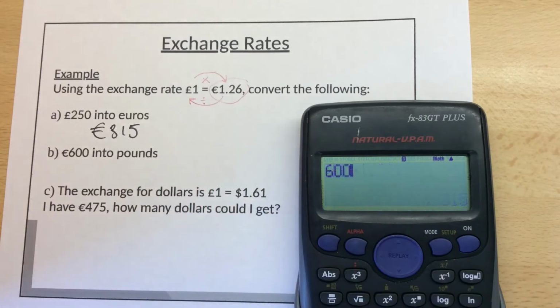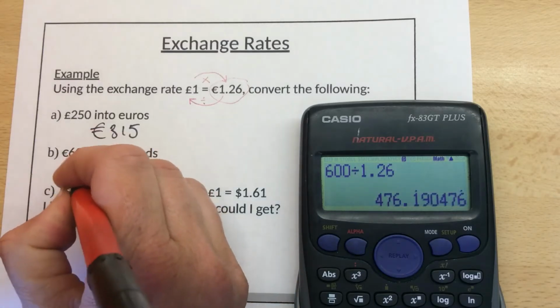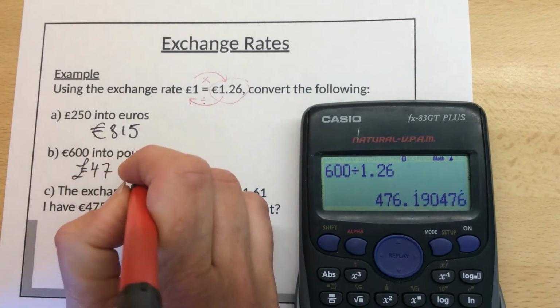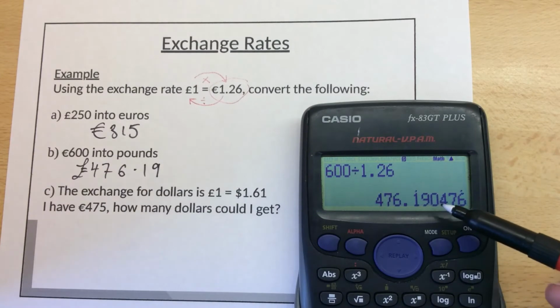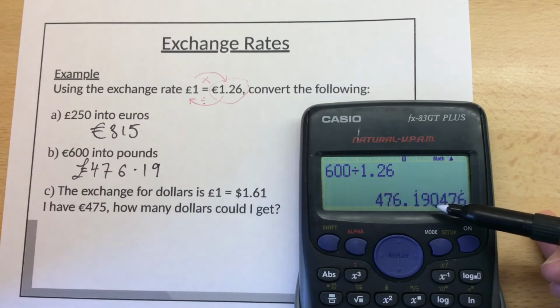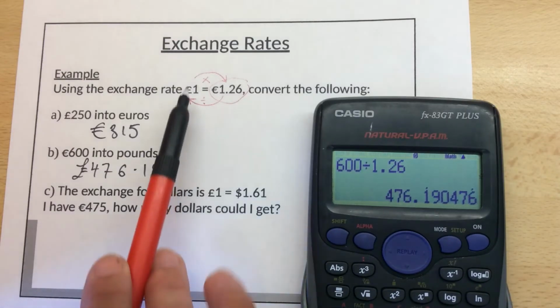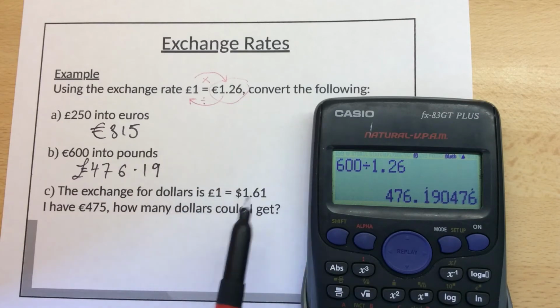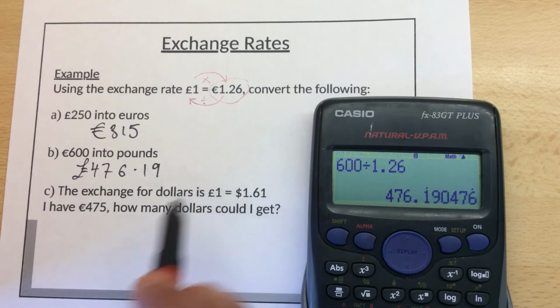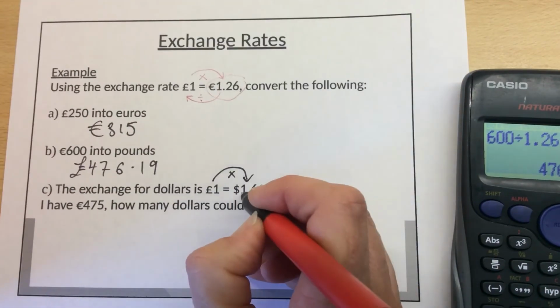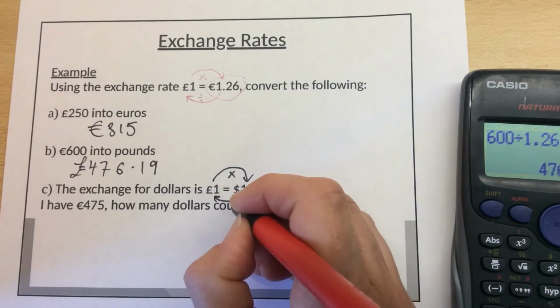So 600 divided by 1.26, press equals. This time you've got a pound sign, and you've got £476.19. I've made it 0.19 because I want to make it look like money, and I've rounded to the nearest pence. Let's have a look at part C. The exchange rate for dollars is 1.61. So again, from pounds to dollars, we multiply, and from dollars to pounds, we have to divide.